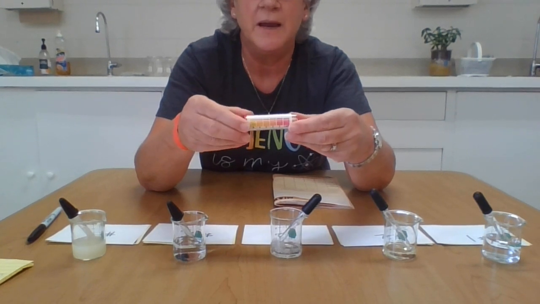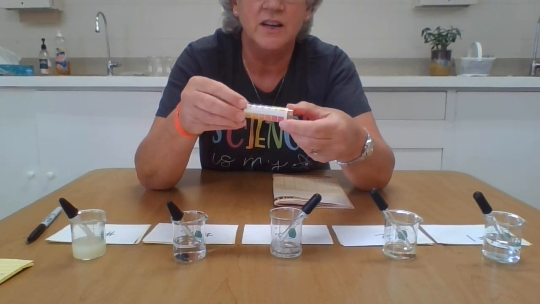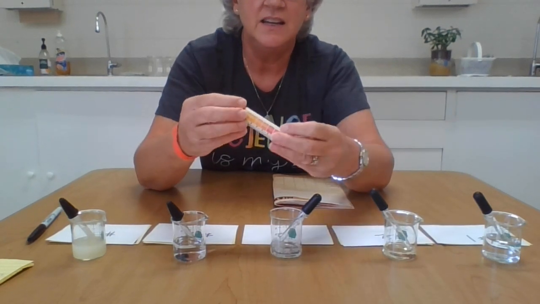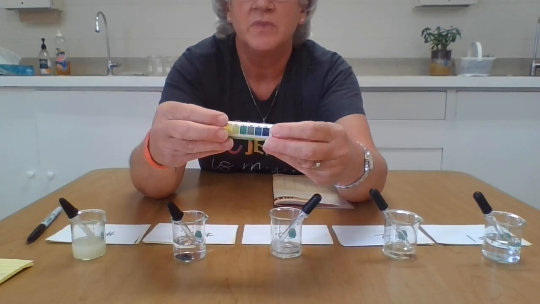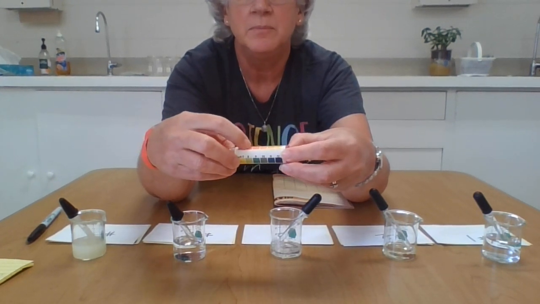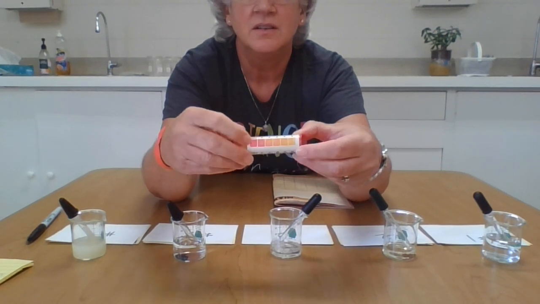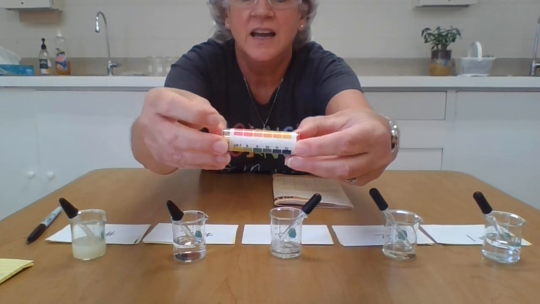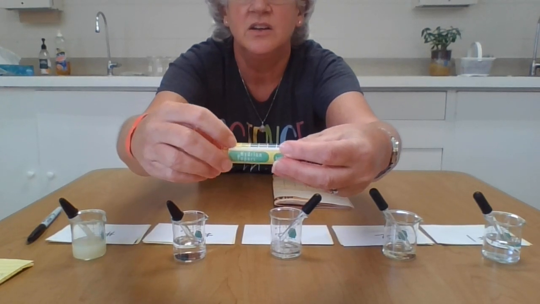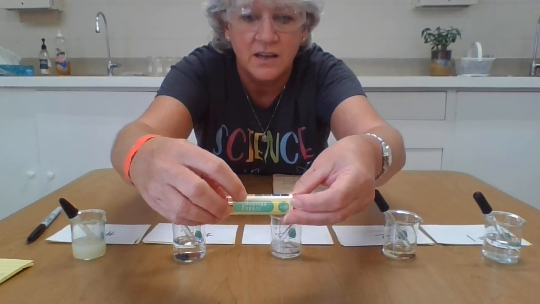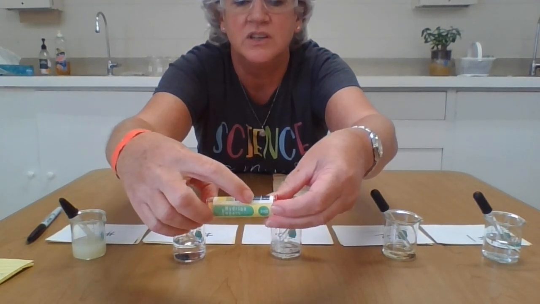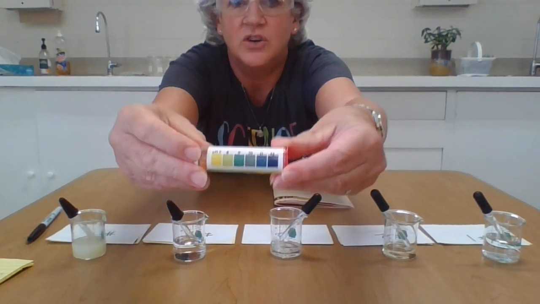This special paper is designed to have a chemical reaction with the substance, and then it has a key that goes with it. So pH 1, very acidic things, are going to be red, pink, orange. Then of course 7 is going to be neutral; it's going to stay yellow if it's 7. Then it goes toward the alkaline or basic side with 8, 9, 10, 11, 12. It goes green, really dark green, almost a teal, and then a dark blue.